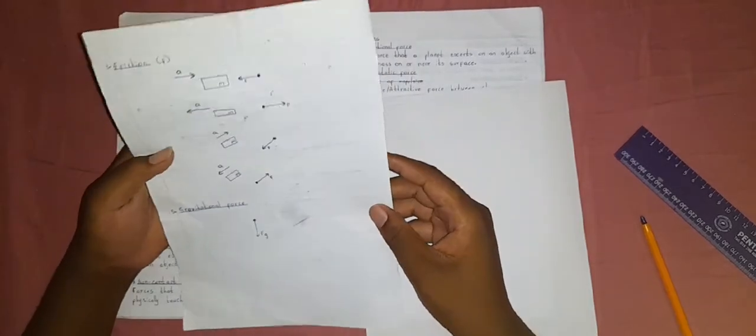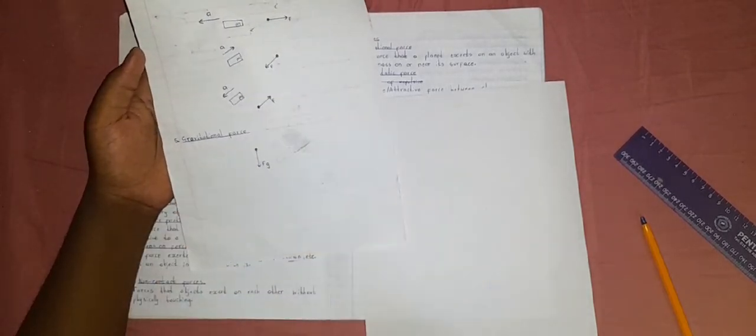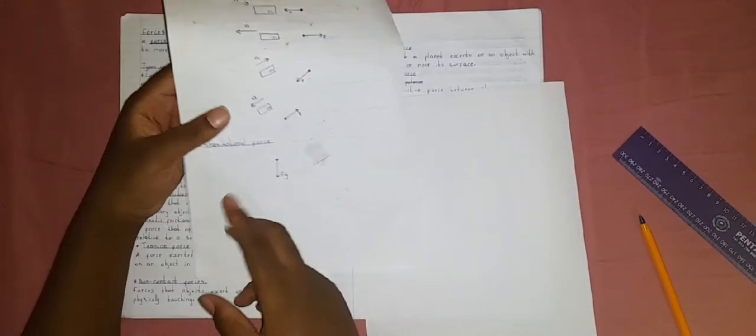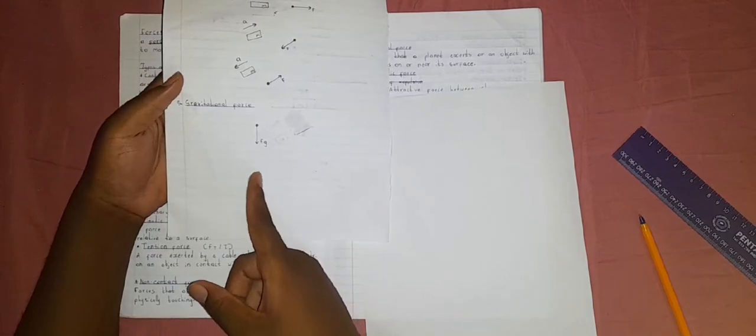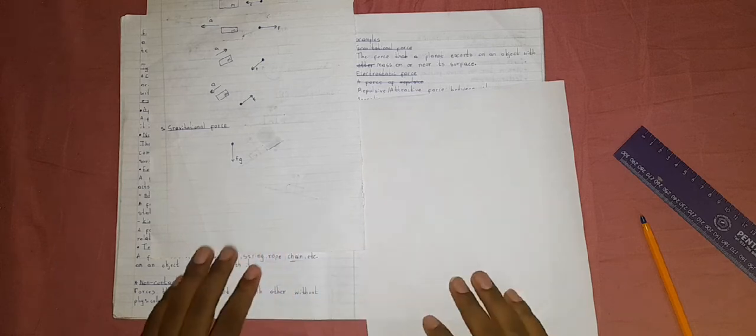And the last force that we'll be looking at is the gravitational force. It doesn't matter whether the surface is inclined or horizontal, the gravitational force always acts vertically downwards, like this. It does not change. It only changes on the incline, where we have FG parallel and FG perpendicular, which I think you are familiar with, and we will do them in the next video.